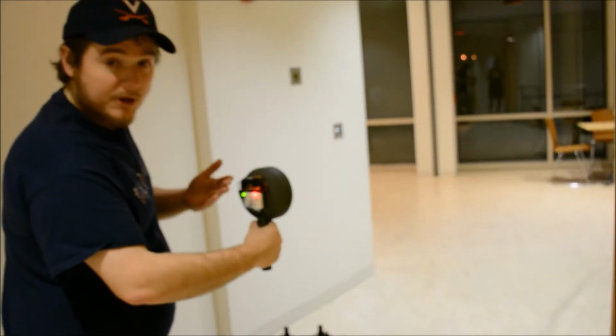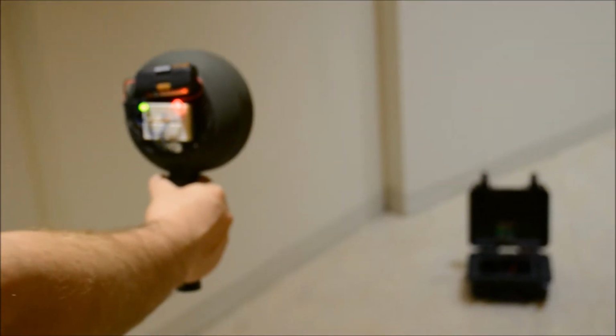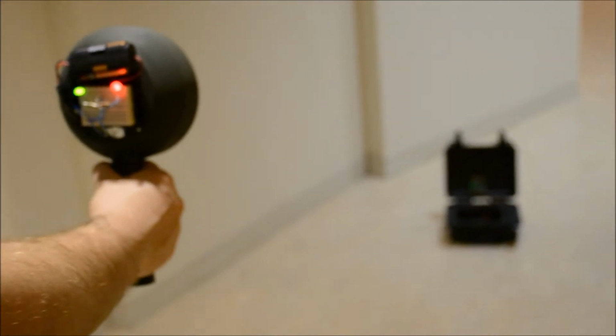For this experiment, we have connected the antenna to the aluminum foil on the outside rim, and we're going to try to see how far we can detect a signal from. Please pay attention to the LEDs. And we're off. And we're back on.